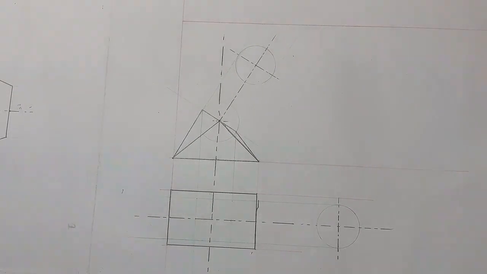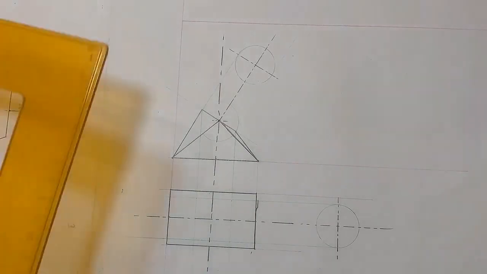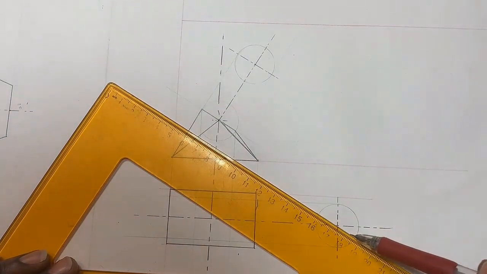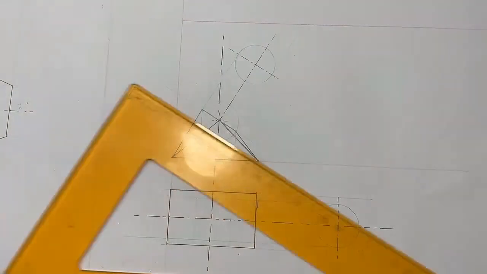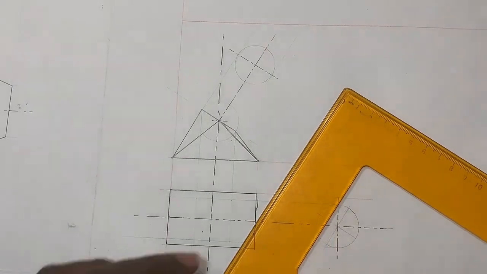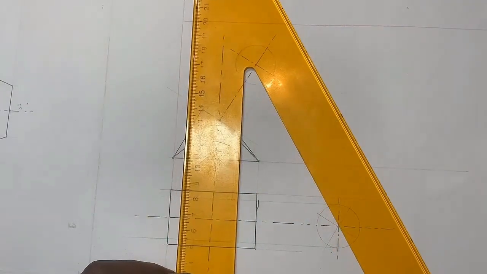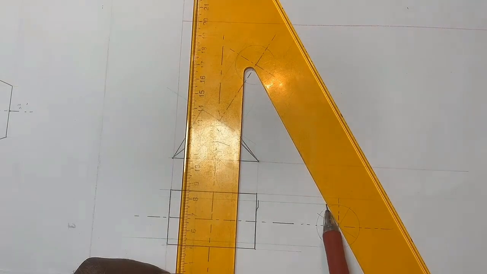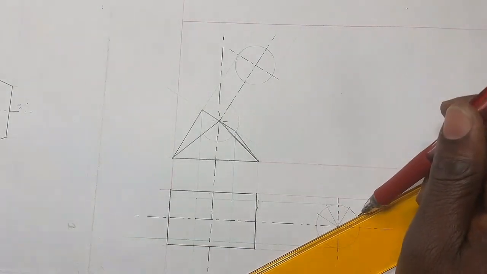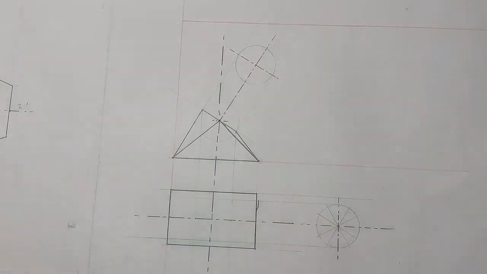So what I'm going to do now, I'll firstly divide these auxiliaries into 12 equal parts. Into 12 equal parts. So there are two methods of dividing the circle into 12 equal parts. This one, you can use the what? Set squares. There you go. You know it moves. There you go. Last one. There you go. Divided this one into 12 equal parts.